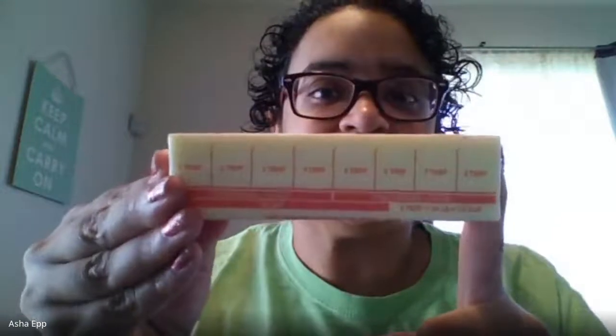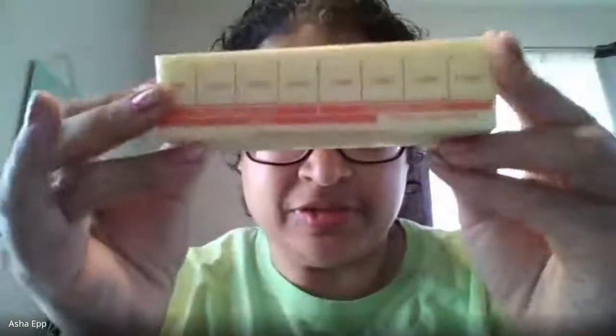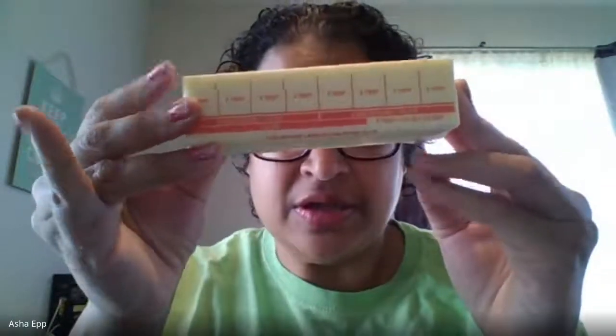So let's say you're making a box of macaroni and cheese with your grown-up. You're not going to use all 8 tablespoons. You might only need to use 1 or 2, and so your grown-up will cut a section of the butter stick off to put in your macaroni and cheese. And if you didn't know there was butter in macaroni and cheese, well, now you do. It makes it creamy and delicious.